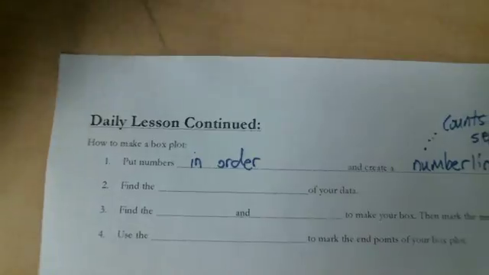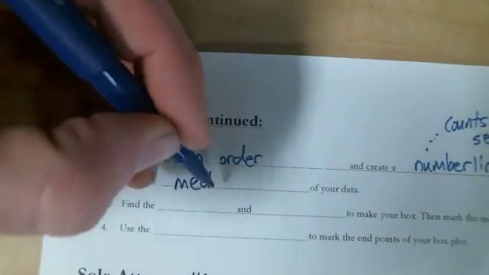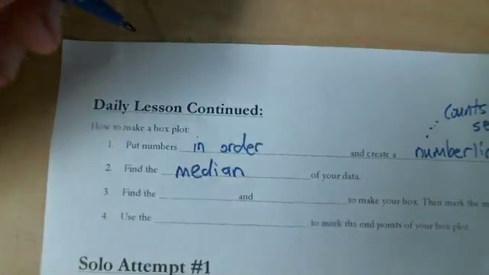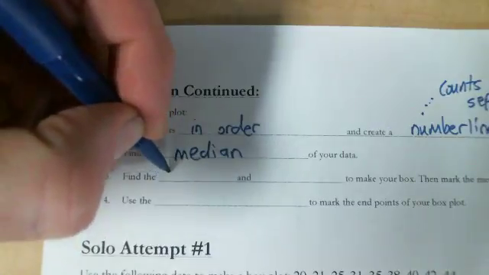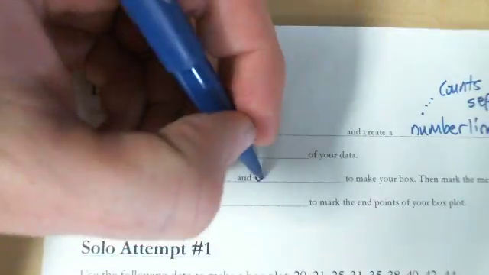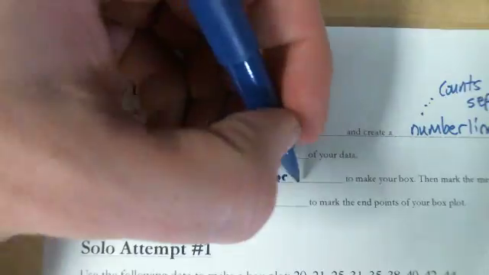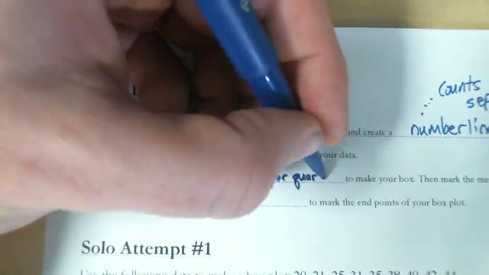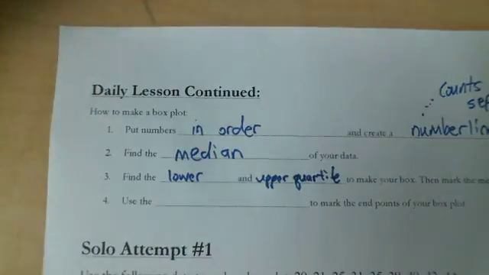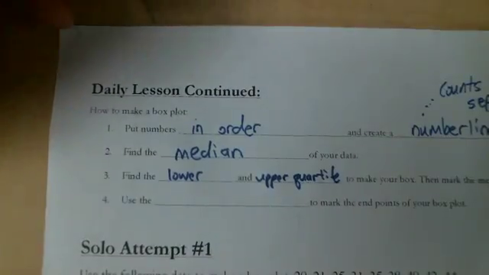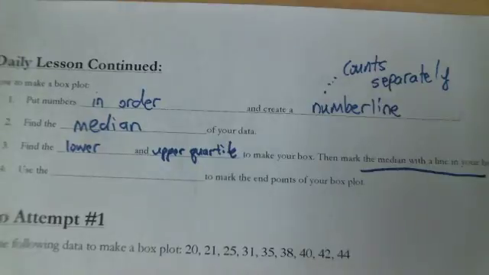So after this, we need to make sure we find the median of the data, and then we need to find the lower and upper quartile to make your box, and then mark the median with a line in your box. So this is another important part too. You might want to underline that so you don't forget that.